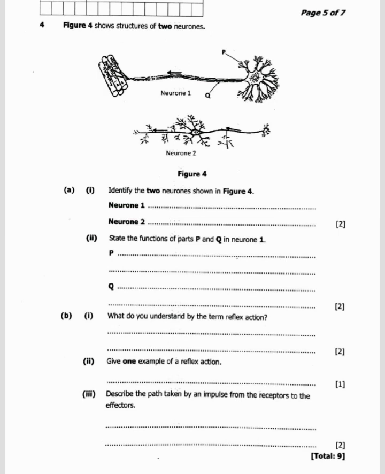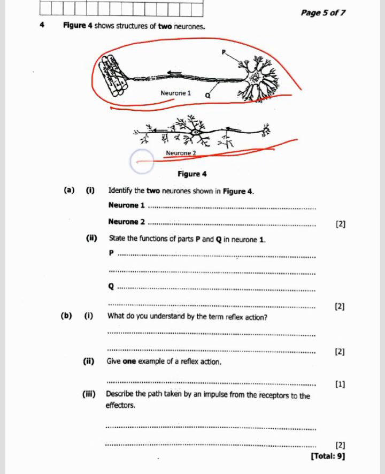In our today's lesson, we're going to look at this question, which was extracted from 2020 biology, question number 4. The question reads, figure 4 shows the structure of two neurons. So we have two neurons. We have the second one, which is this one, and then the first one, it is this one.